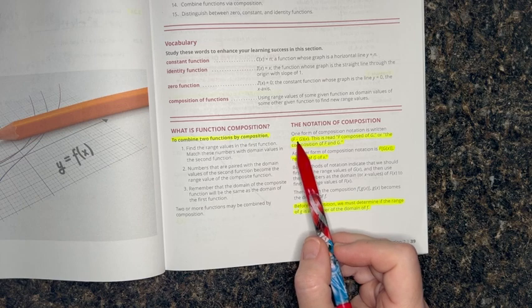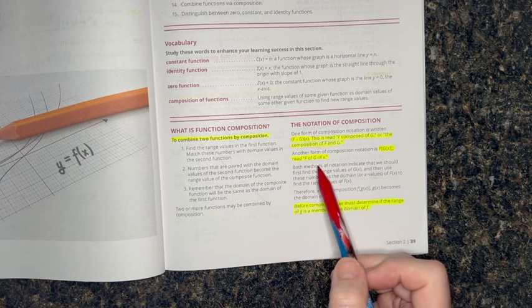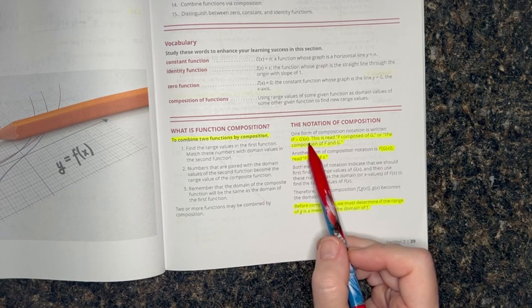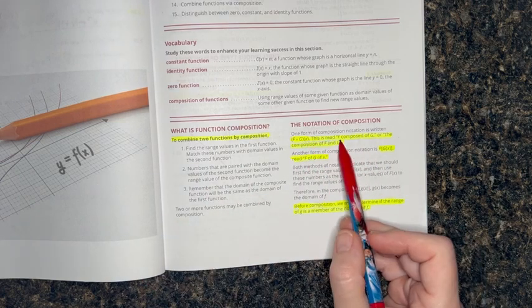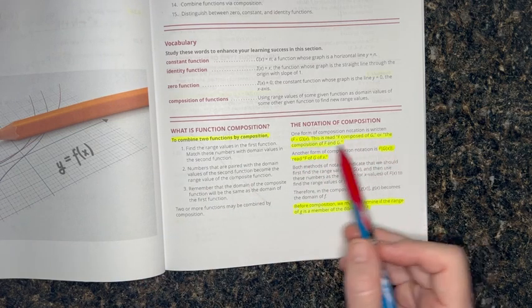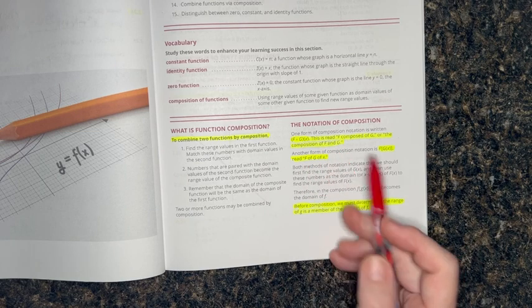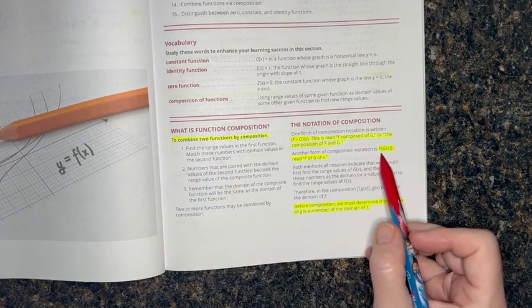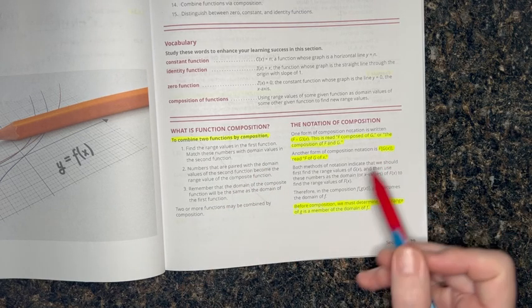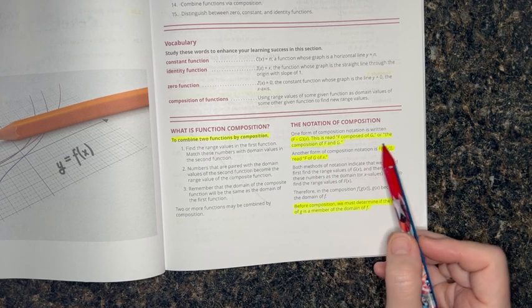Composite, composed of, the composition of f of x. It's read, this one's kind of a tongue twister: the f composed of g, or the composition of f and g. Another form of writing this, which is what I am used to and will be using, is f of g of x, read f of g of x. This is what I will be using.